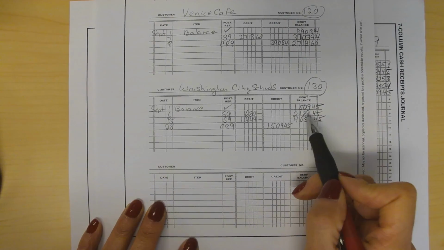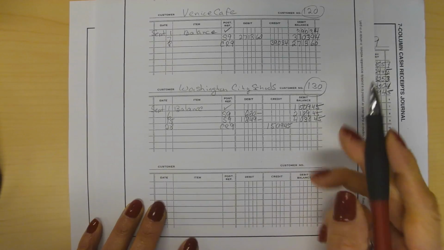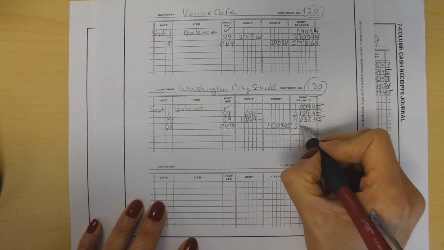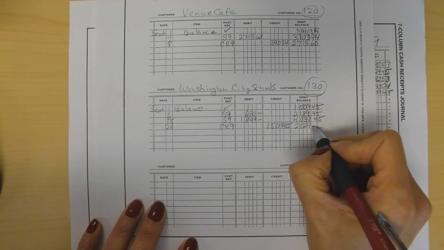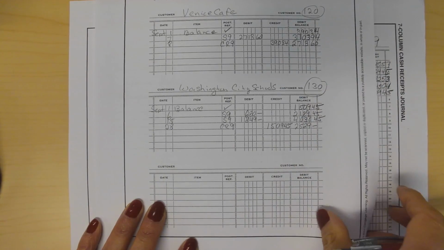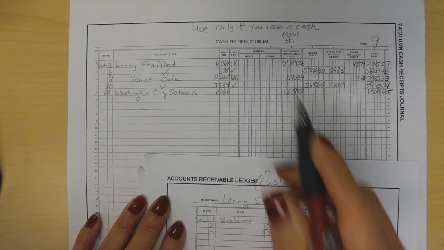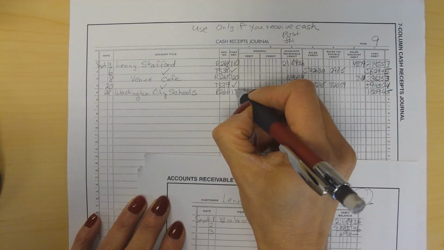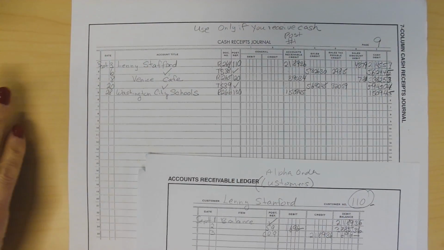We're going to subtract, because we have a debit and a credit, $2,529. The last step is the account number 130, and we will place 130 right here.